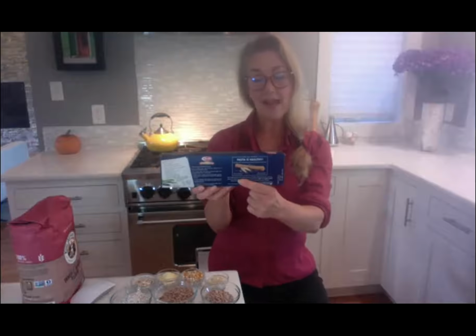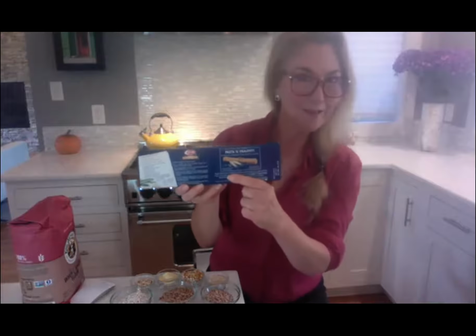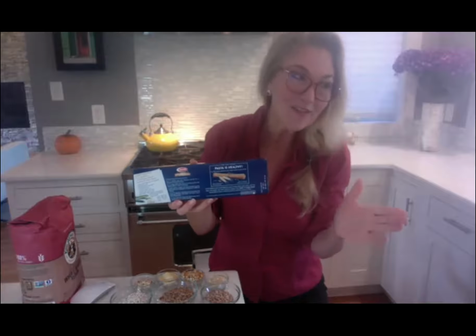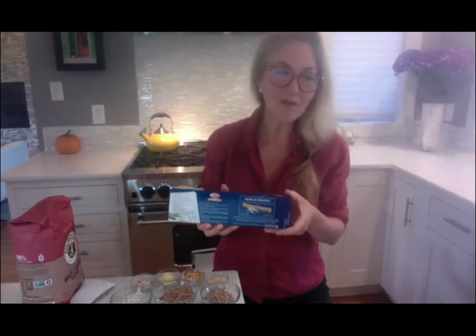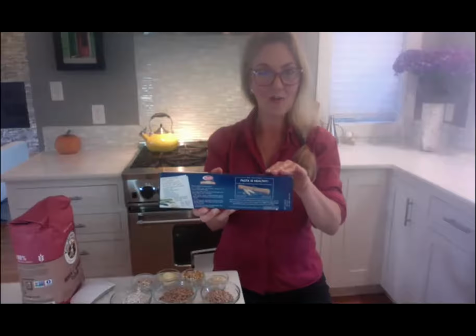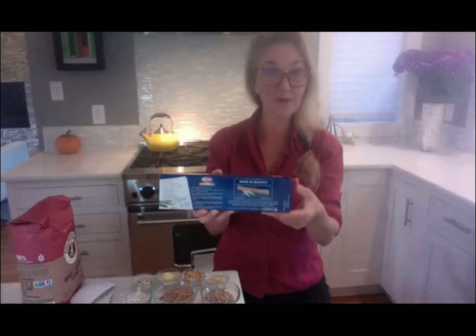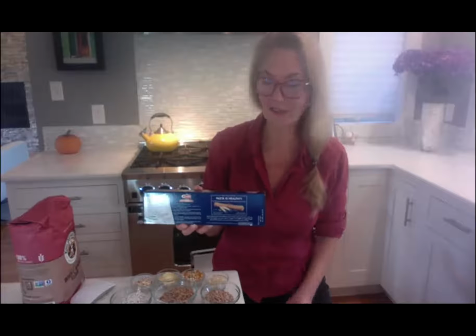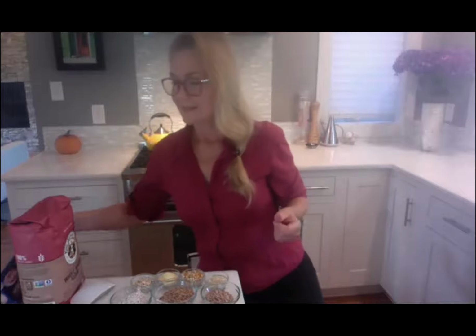So you can see how reading the labels pays off. When you see something like 3 grams and you're thinking, well, a serving of whole grain is 16 grams, and then you see whole grain pasta and it has 56 grams, you can see this is a much better deal. So reading labels is really important.